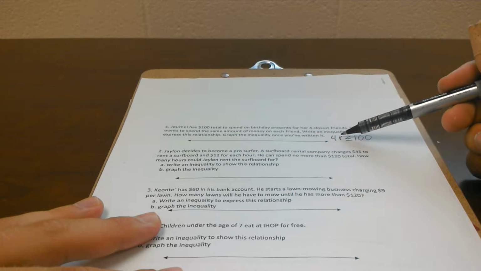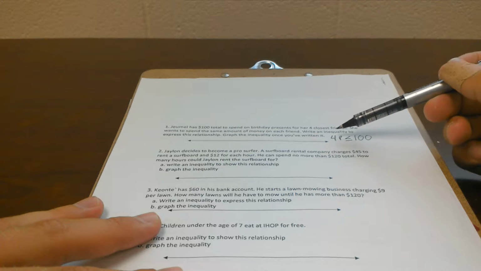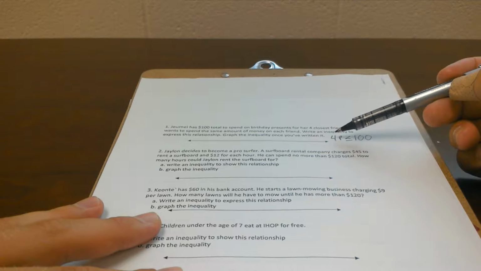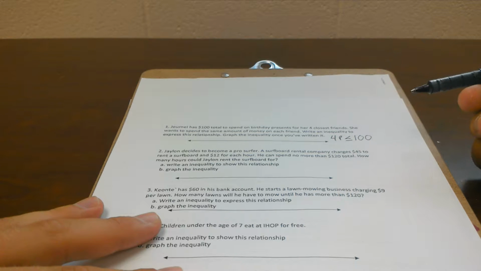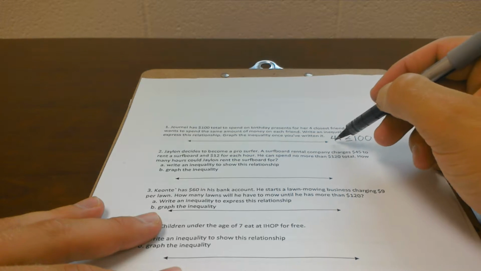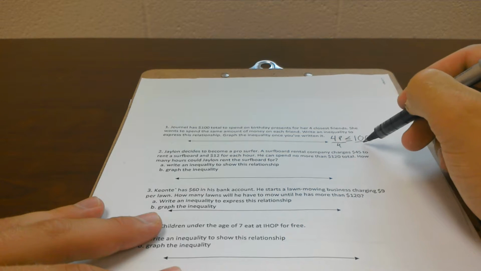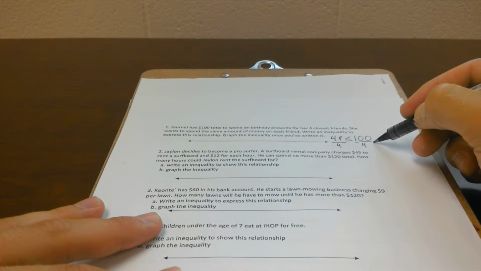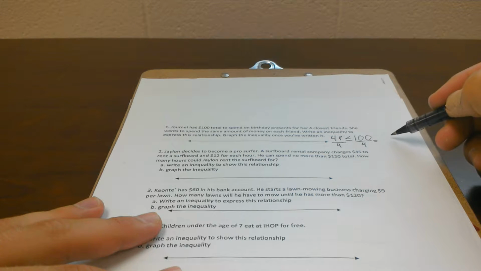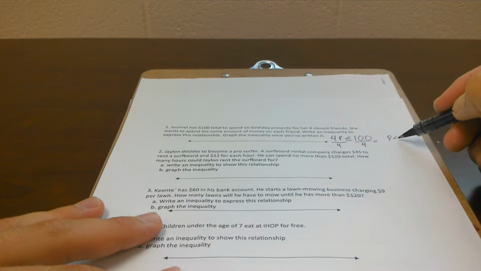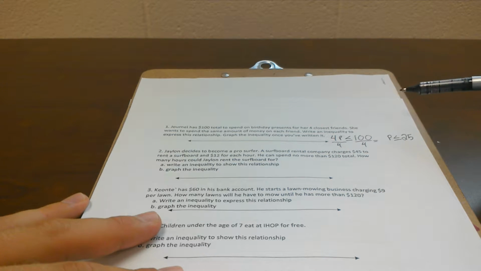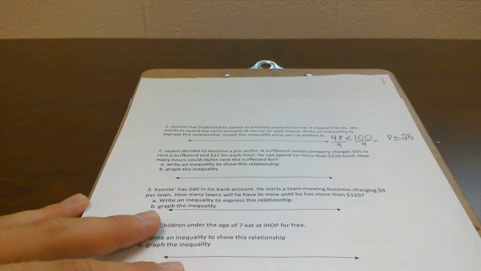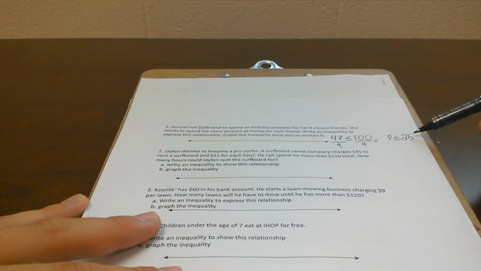So I need to get P by itself. Right now, P is being multiplied by 4. So I'm going to do the inverse operation of multiplication, which is division. I'm going to divide both sides by 4. And this tells me that P is less than or equal to 25. So if Journey is going to buy 4 presents for her friends, and they're all going to be the same amount of money, the most expensive presents that she can buy would be $25.